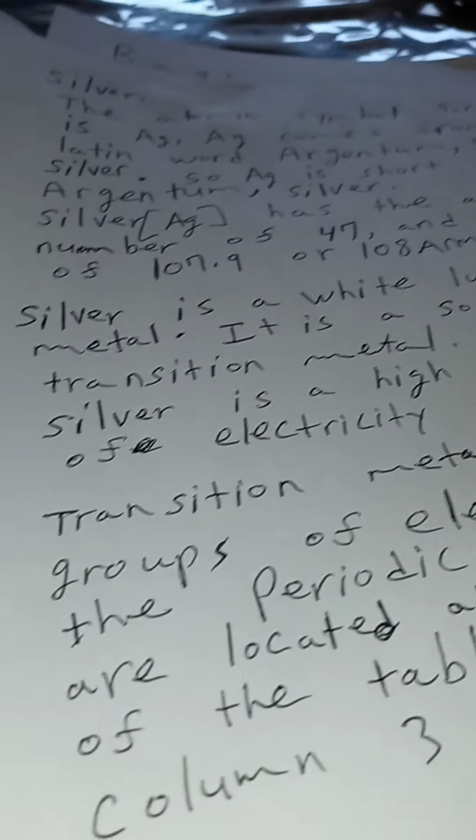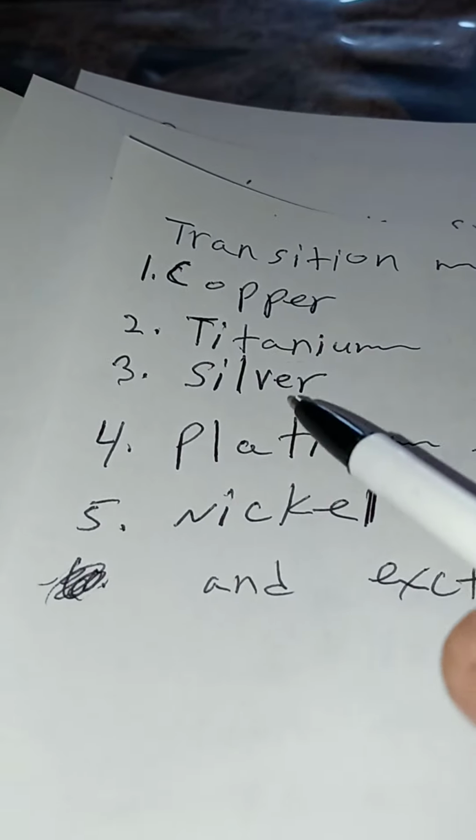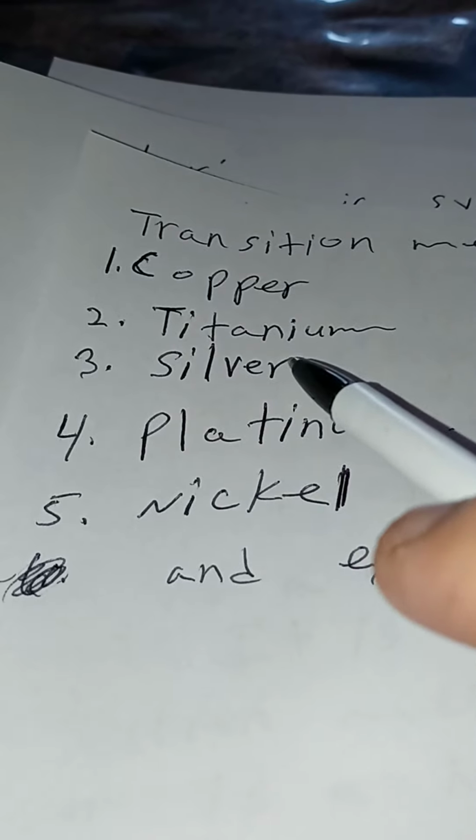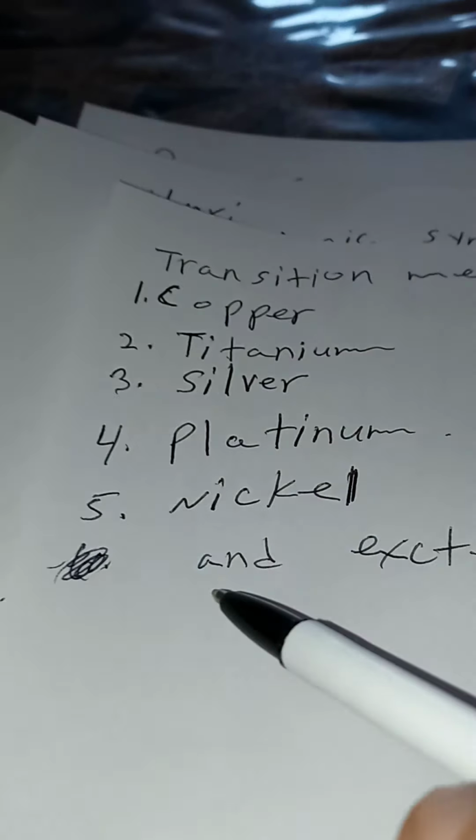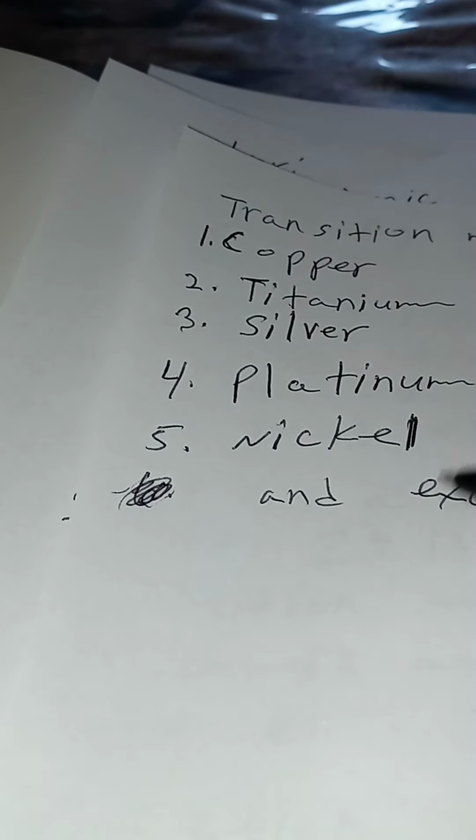Among the transition metals are copper, titanium, silver, platinum, nickel, and that's some of them, and there are more.